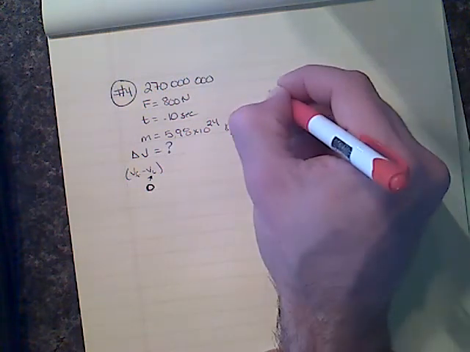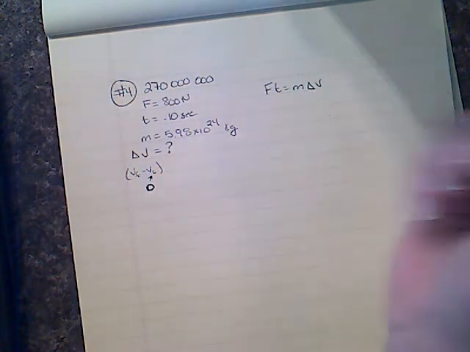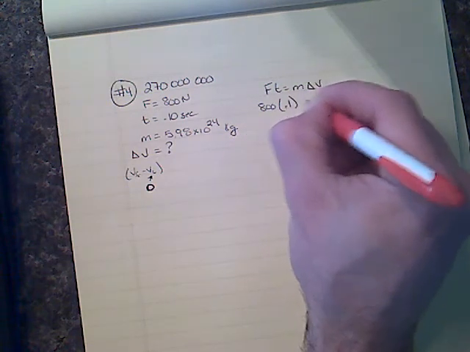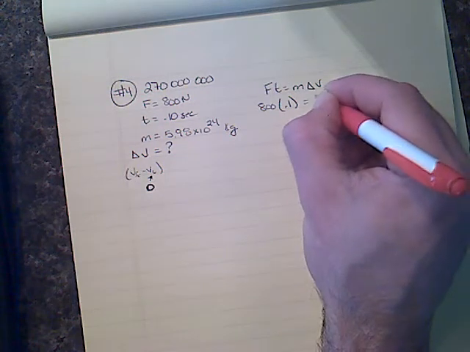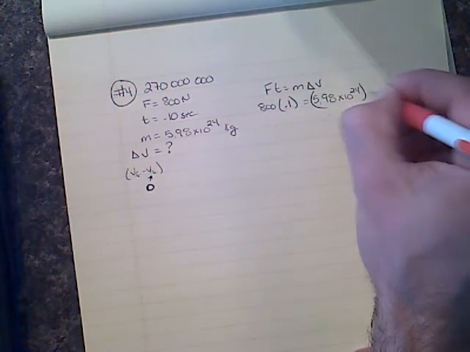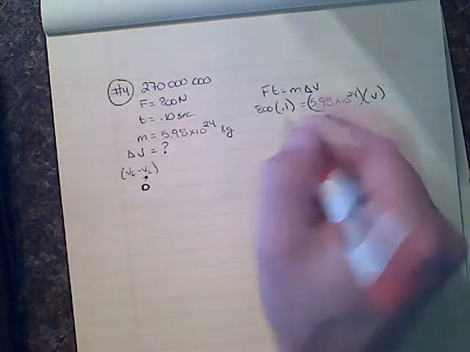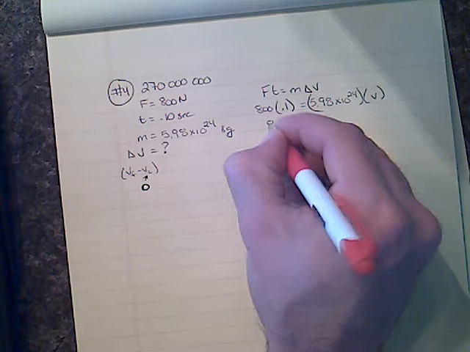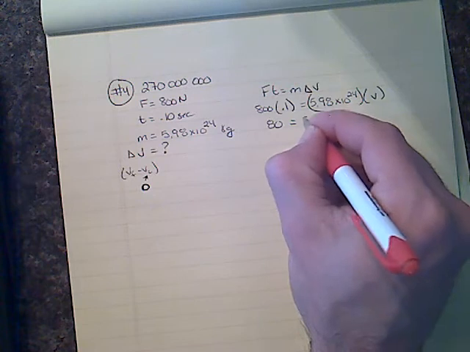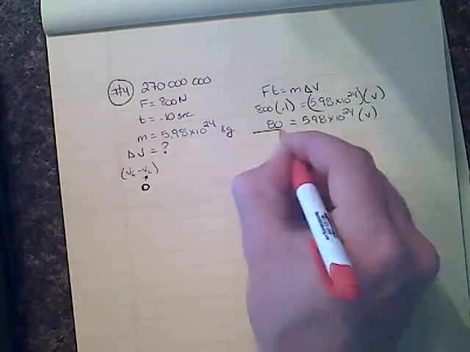So let's just plug this into our handy dandy equation. Ft equals m delta V, or just V because we know one is 0. 800 times a time of 0.1 equals the mass, 5.98 times 10 to the 24th, times our V. Alright, so let's do the math. 800 times 0.1 is 80. And then 5.98 times 10 to the 24th times V. We need to divide.